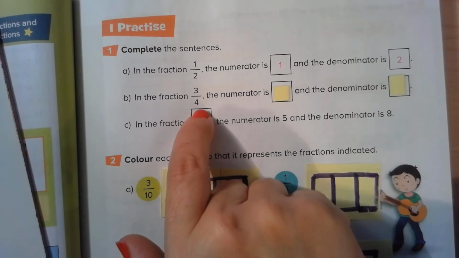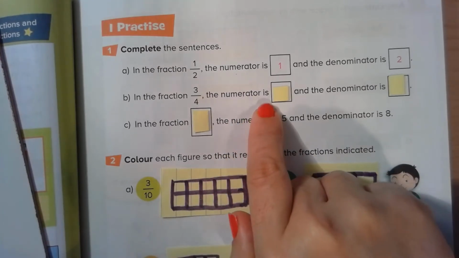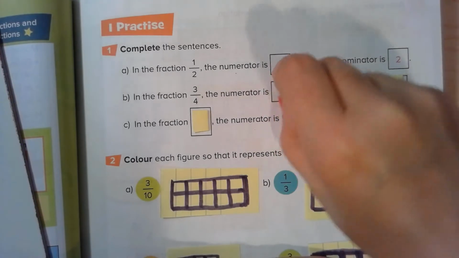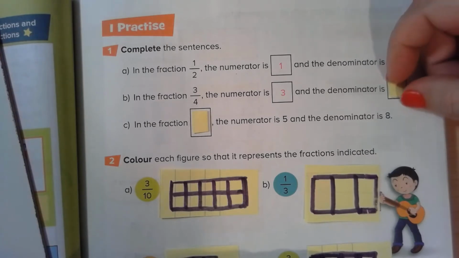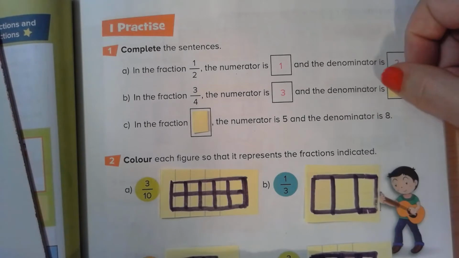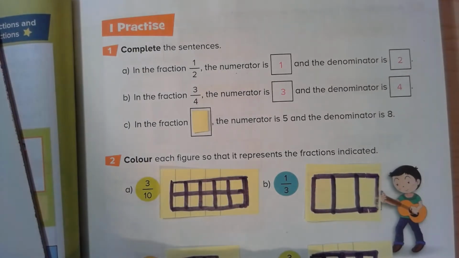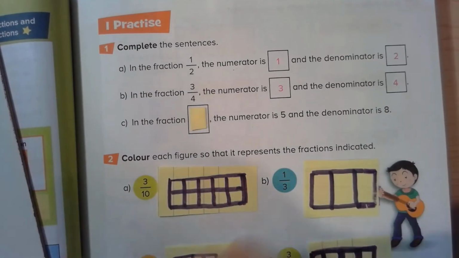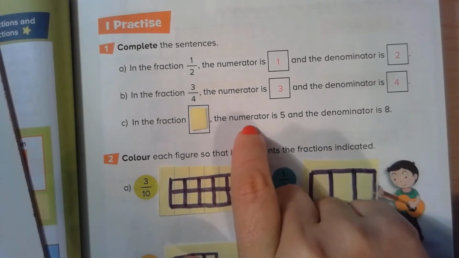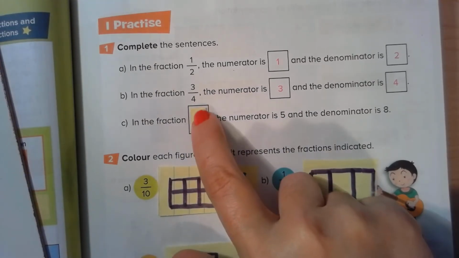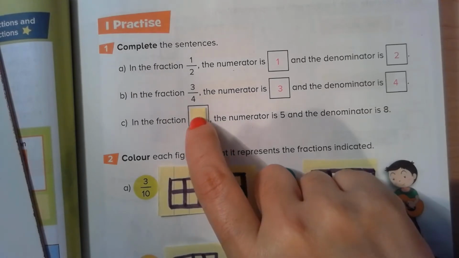In the fraction 3/4, the numerator is, just say it out loud. Excellent! It's 3. And your denominator is the number at the bottom that tells you how many equal parts in all. What did you say? In the back? Oh yeah, 4! You're right. Great job. Ooh, this is a little tricky, but I know you can get this one. Now we have to write the fraction. The numerator is 5, so the number on top is going to be 5, and the denominator is 8. So 5 out of 8.